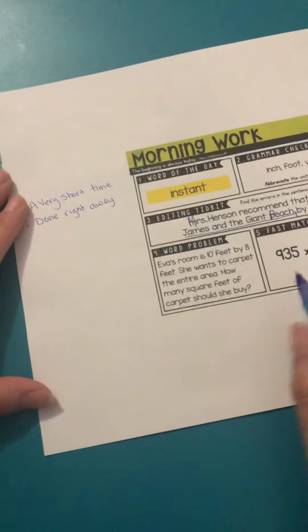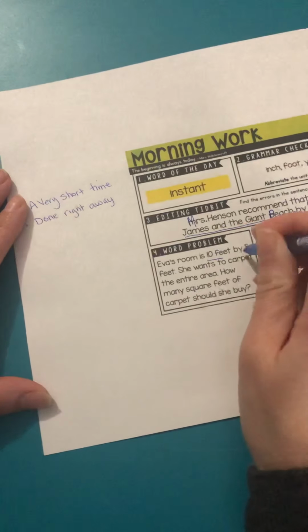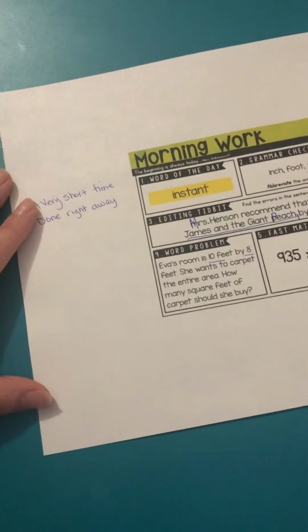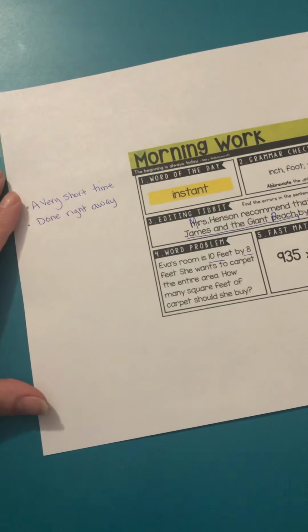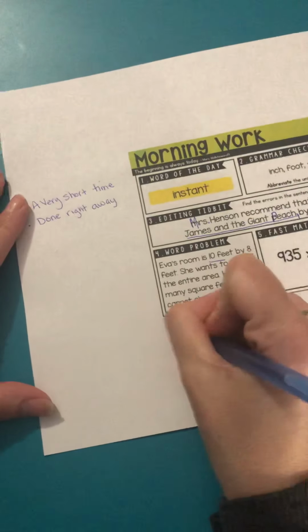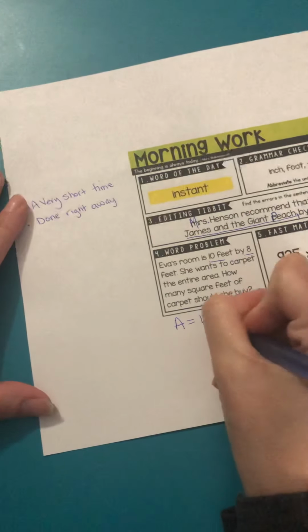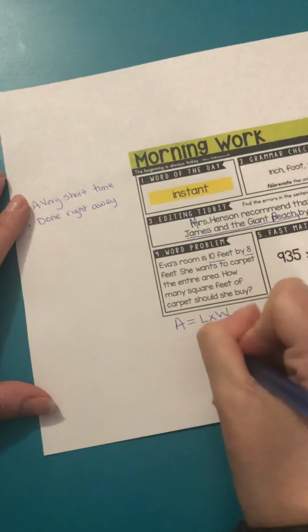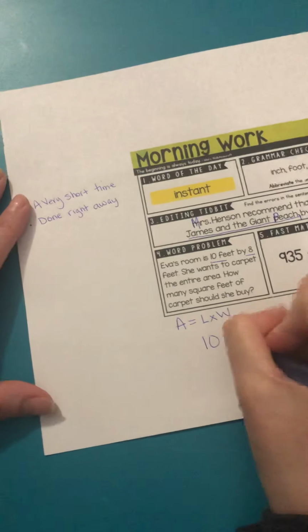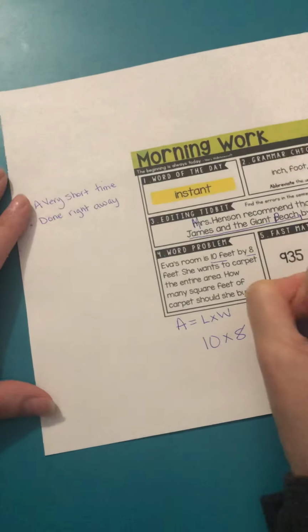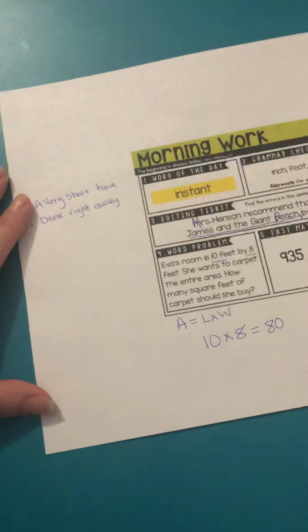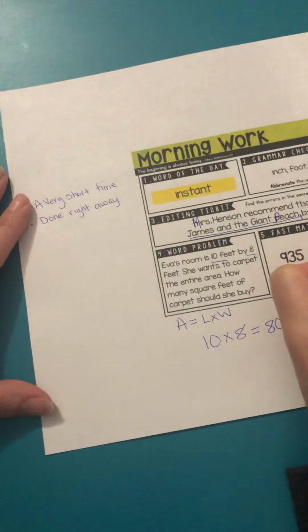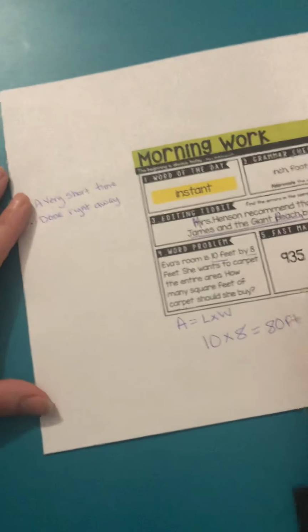All right. Word problem. Eva's room is 10 feet by 8 feet. She wants to carpet the entire area. How many square feet of carpet should she buy? So if she wants to carpet that entire area, that means we need to know how to find area, which is A equals length times width. So my length is 10 and my width is 8. So 10 times 8, which equals 80. She's going to need to buy 80 square feet, period.